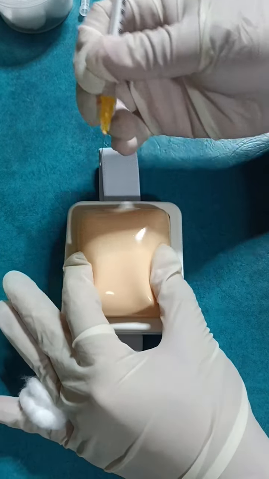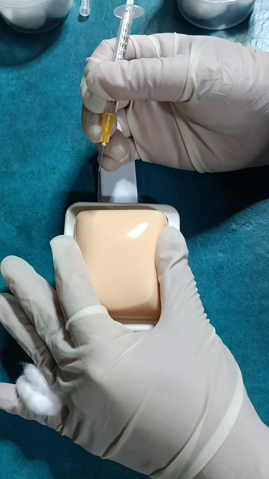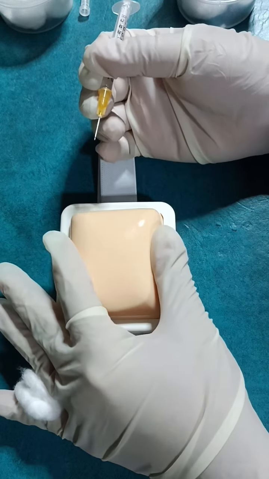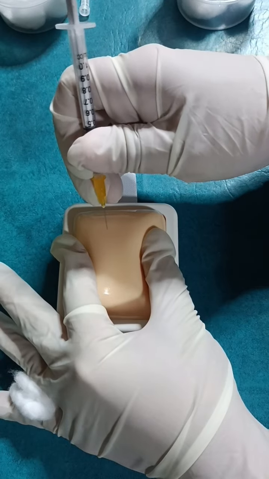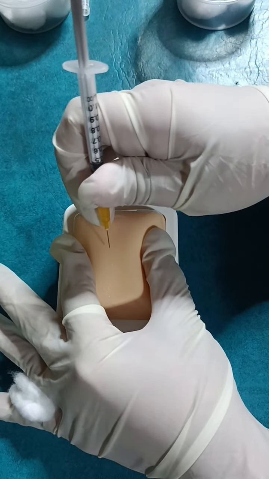Let's say that the patient is thin, then we will pinch the skin, and then we will inject at a 45-degree to 60-degree angle.